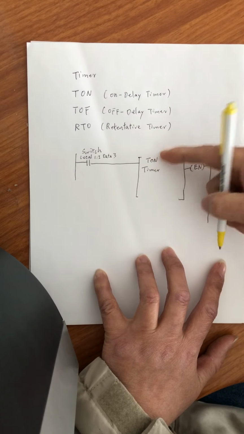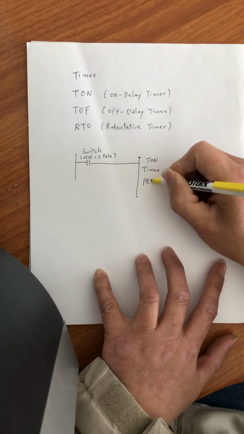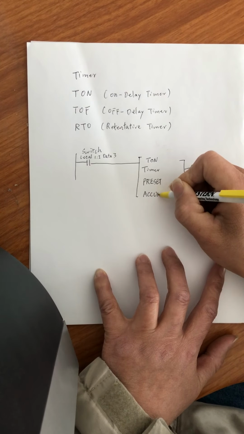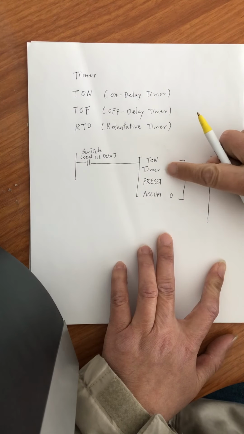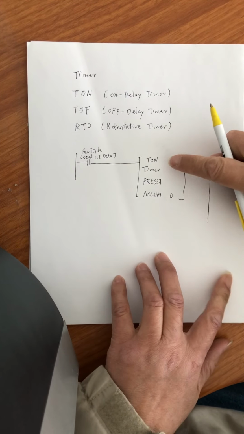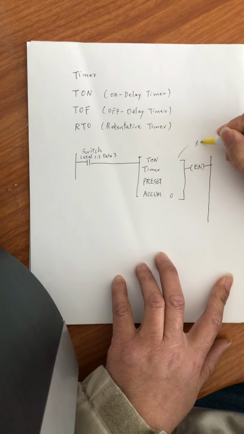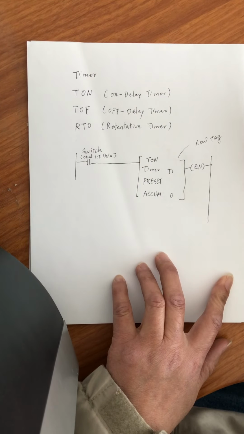And then in this timer, certainly you have a timer name, and then you have another value called a preset, and then you have an accum. Normally the accum is automatically 0, it already gave it to you. So you give a name to the timer, and it's like a new tag. This is gonna be a new tag. So you have to right click and give a name, new tag. Let's say I'm gonna give the name T1. That's my timer 1 here.